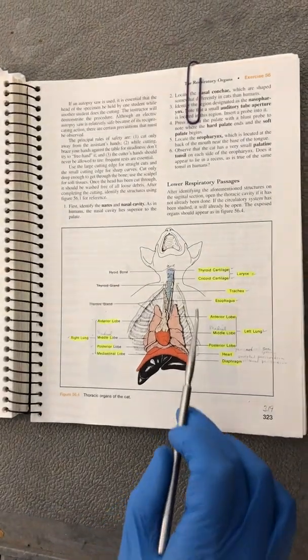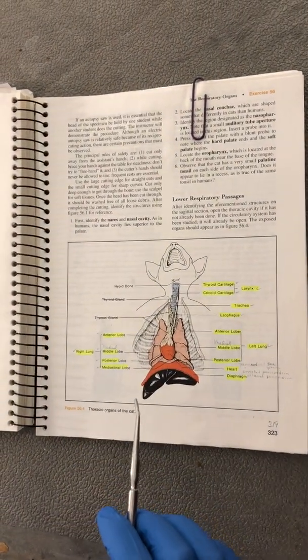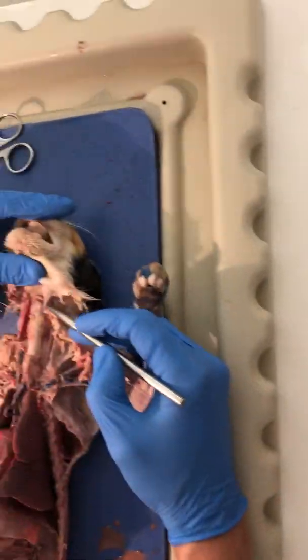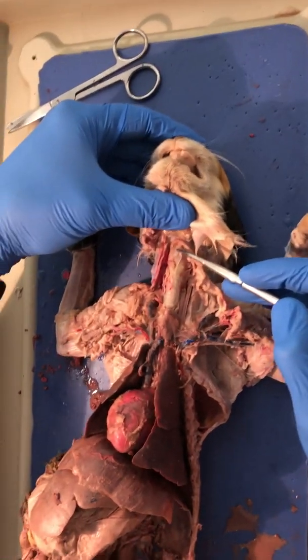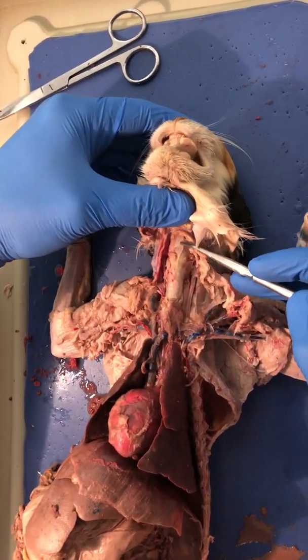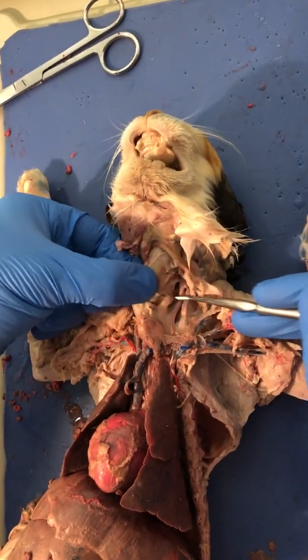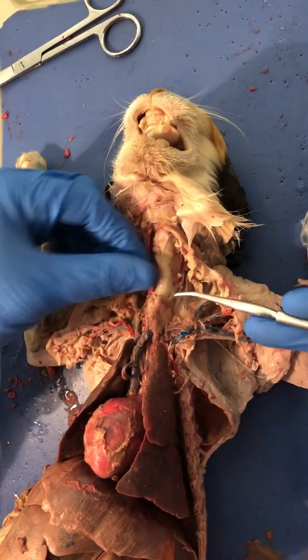All right, we are going to start off with the thoracic region and get the organs in the thoracic region. All right, here's the cat over here. We have the larynx. We're not going to worry about the cricoid or thyroid cartilage on it. The trachea. Underneath the trachea is the esophagus.